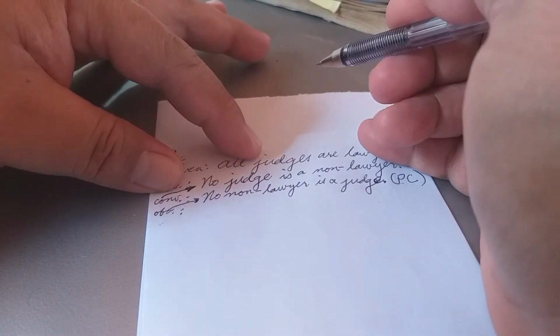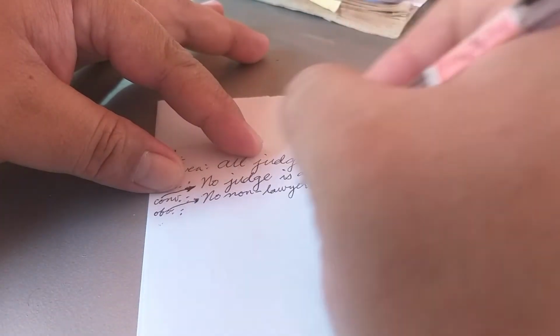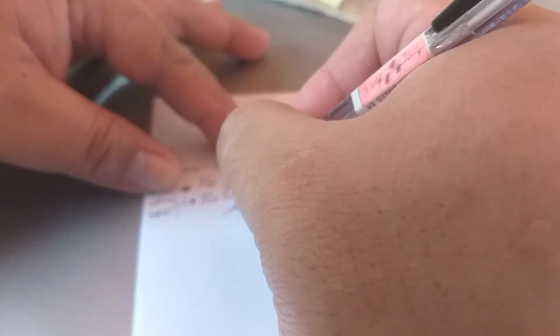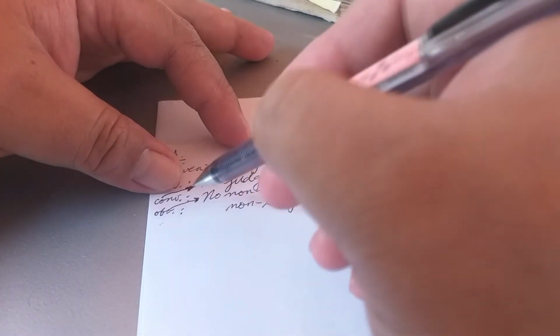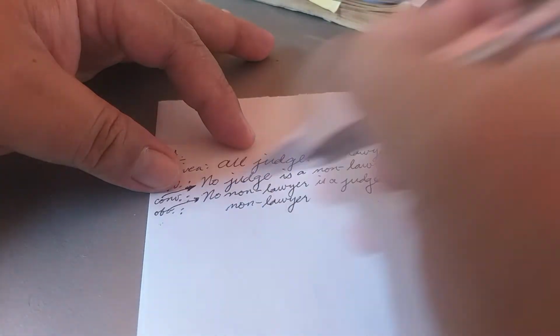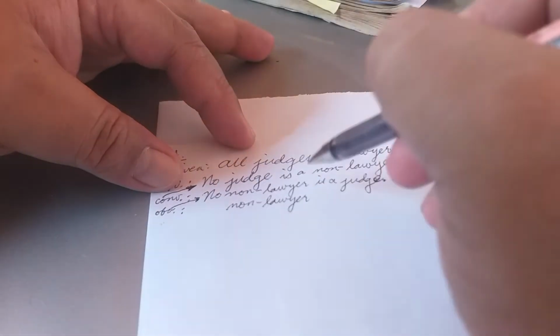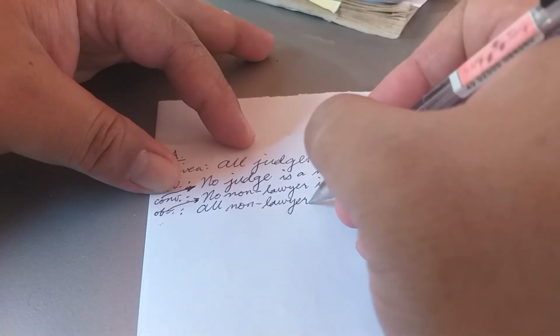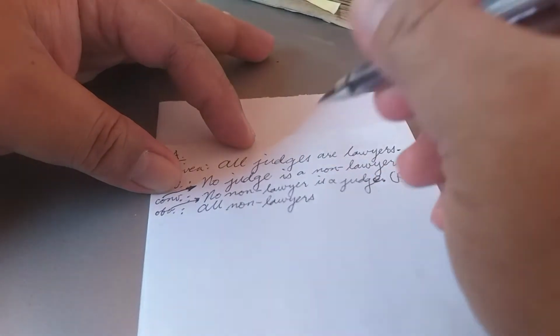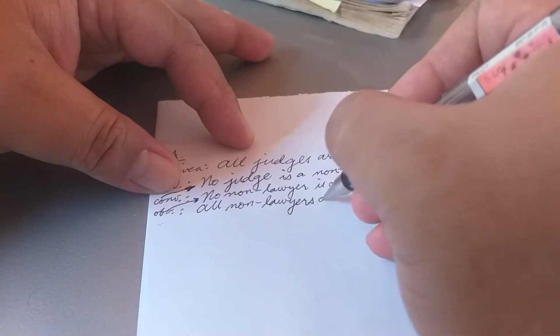How are you going to do that? First, you retain the subject, non-lawyer. Then change the quality of the copula from negative, since the E proposition is negative, into affirmative. So "no non-lawyer" becomes "all." But since "all" is a plural term, you put an S here: all non-lawyers are.